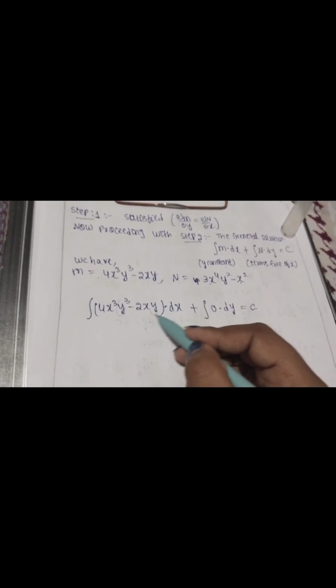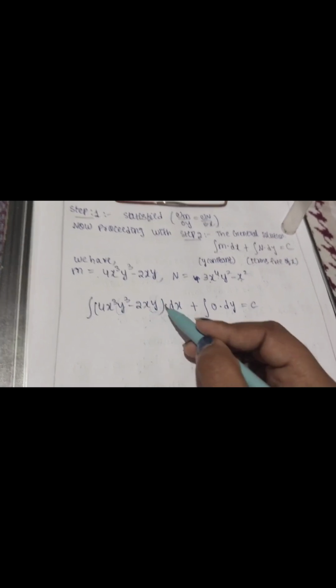So this contains x and this too contains x, so we simply need to write 0 here. Now the operation is done for the second term. Now we have to keep y as constant, nothing but keeping y cube constant here and keeping this y power 1 constant here.